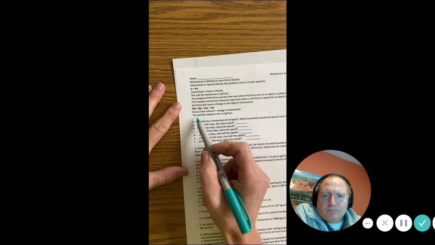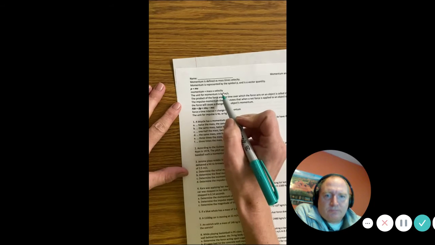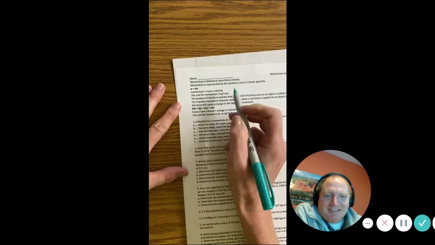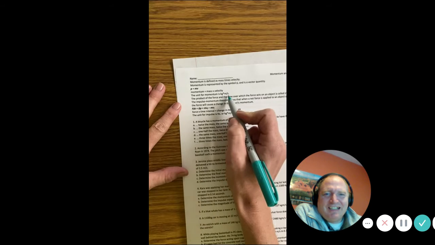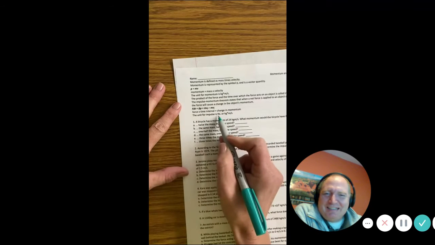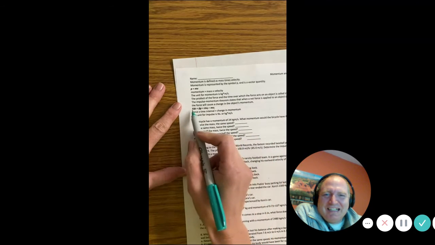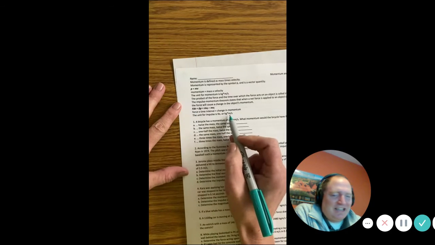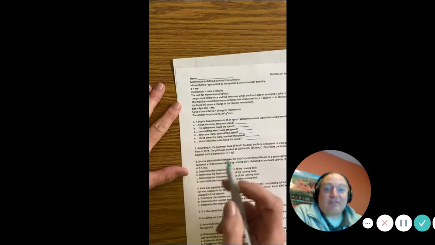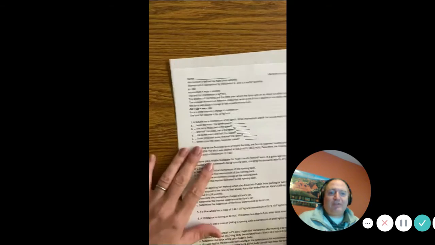The units for momentum, being a new variable we're working with, are kilogram meters per second. The units for impulse are going to be Newton seconds, right? Force times time, or kilogram meters per second. Because, of course, those two have to be the same.